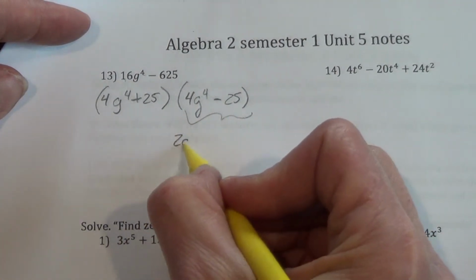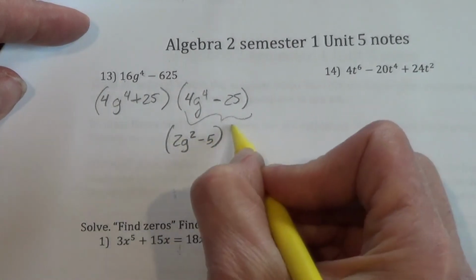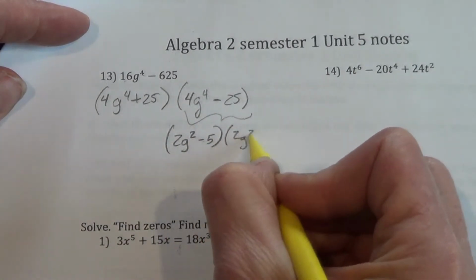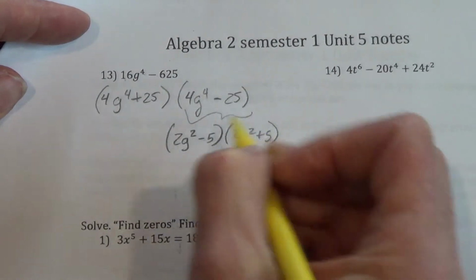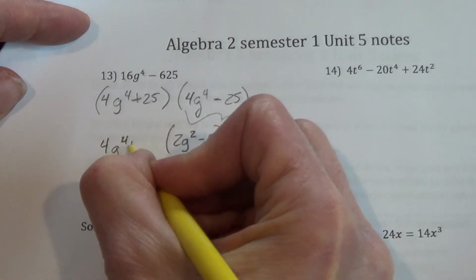Now this one happens to be a difference of 2 squares again. So we go 2g squared minus 5, 2g squared plus 5, and we bring down the 4g to the 4th plus 25.